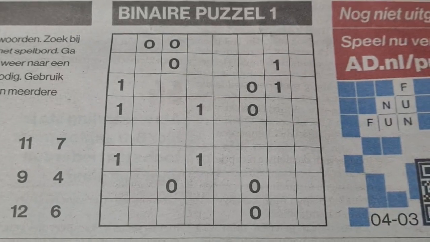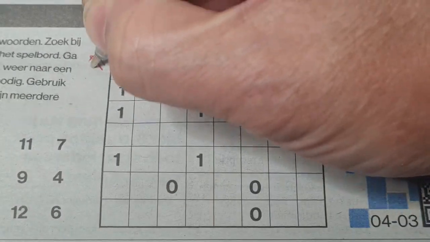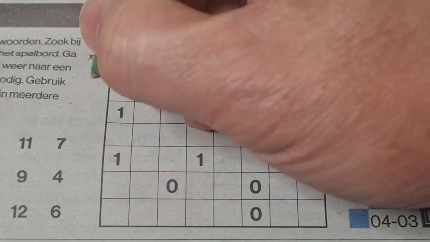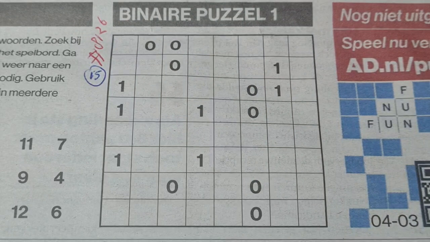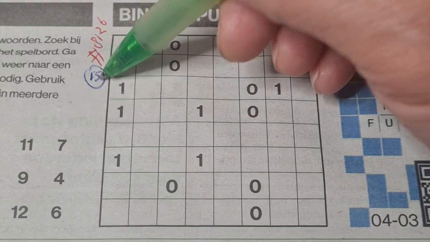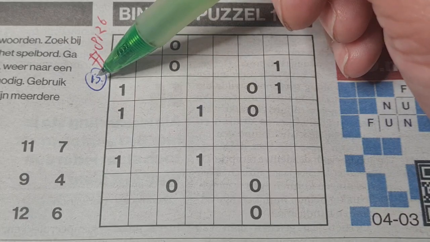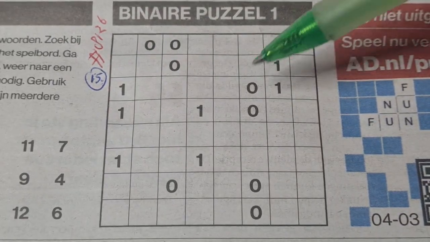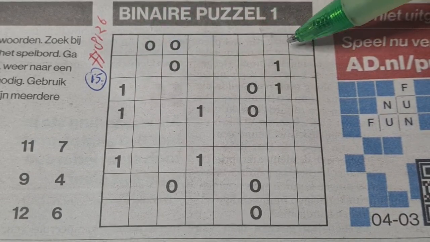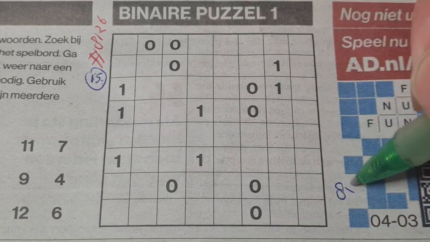And this one will be number 8126. Before I start, I always count up the printed digits. Well, 15 printed digits, a tough one. The more printed digits, the easier it is; fewer will be difficult. But 15, yeah. And what kind of binary puzzle is this one? Let me count. 1, 2, 3, 4, 5, 6, 7, 8. 8 by 8 binary puzzle.